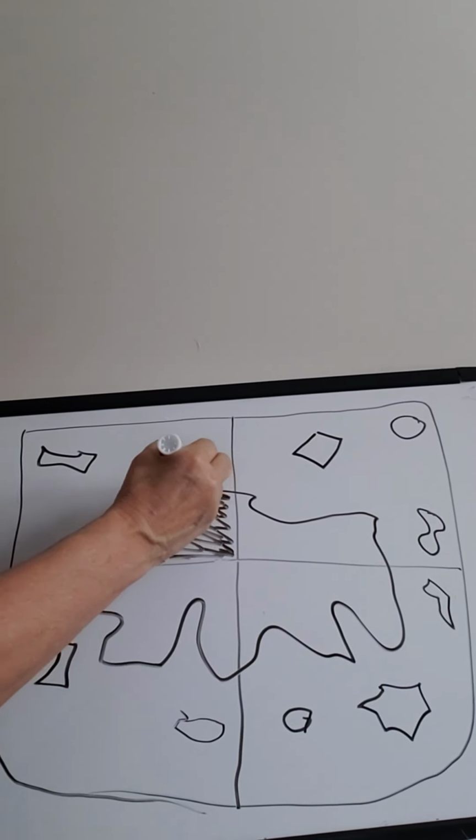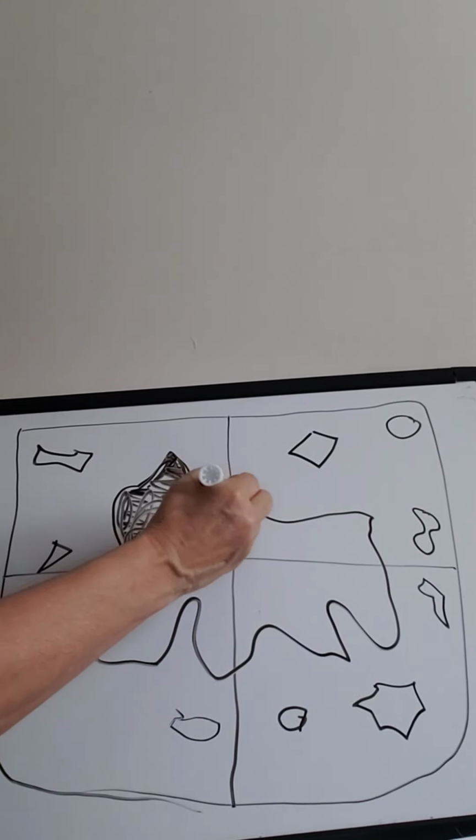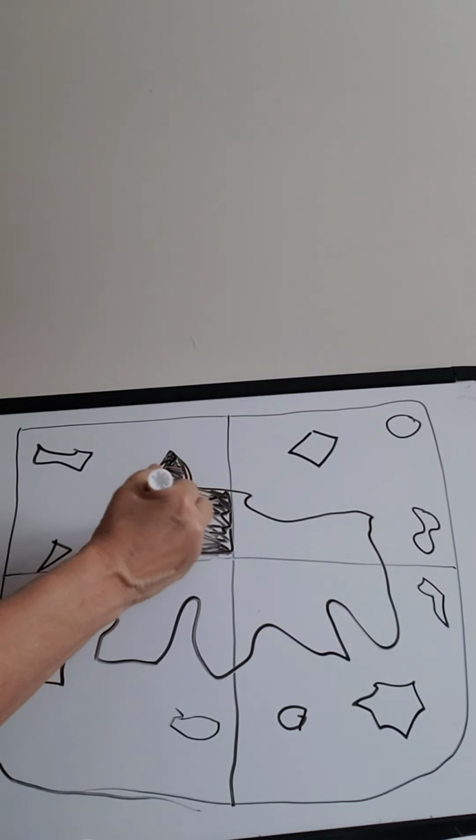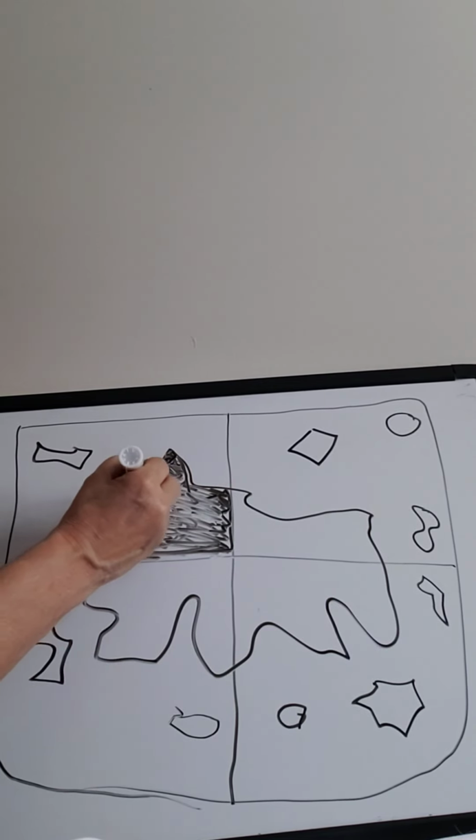Okay, I'm not going to color mine in all the way because my dry erase markers are dying as it is. So this will be all colored in on yours. Solid black or solid purple. Okay.